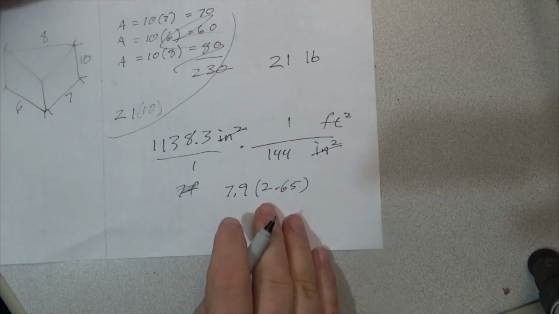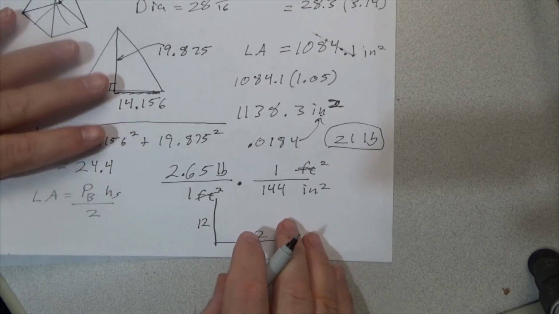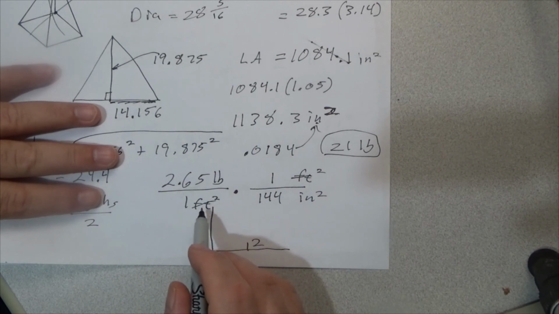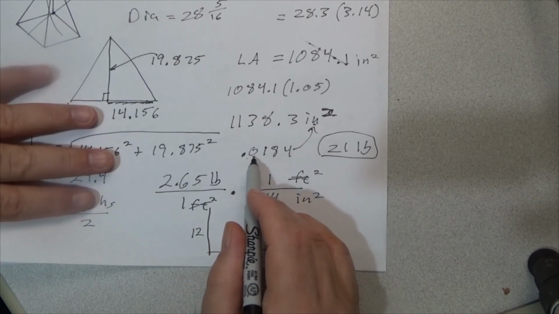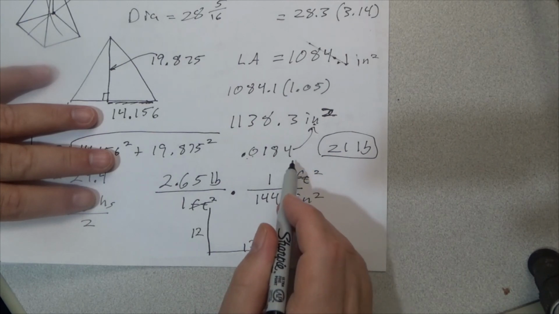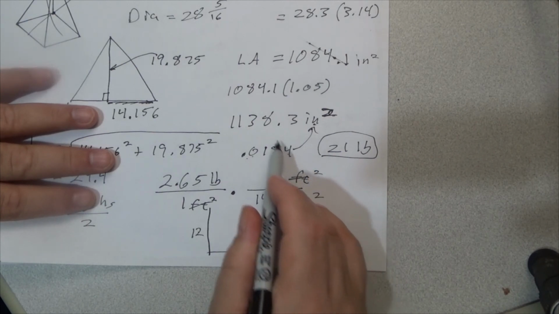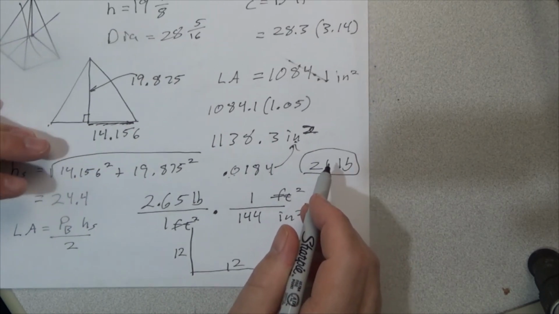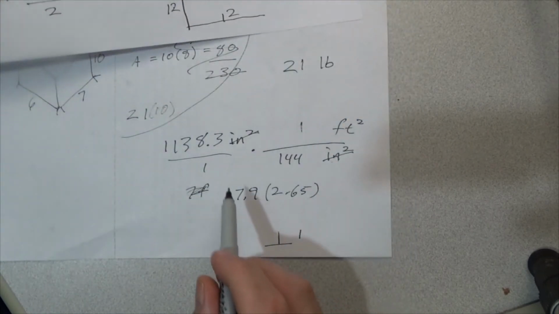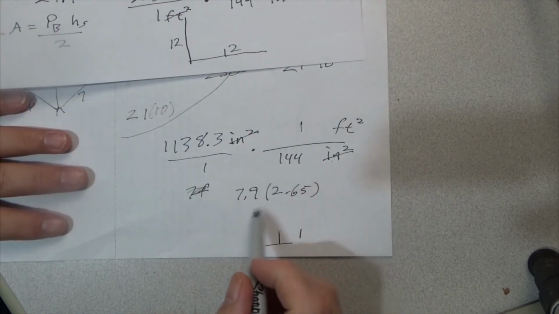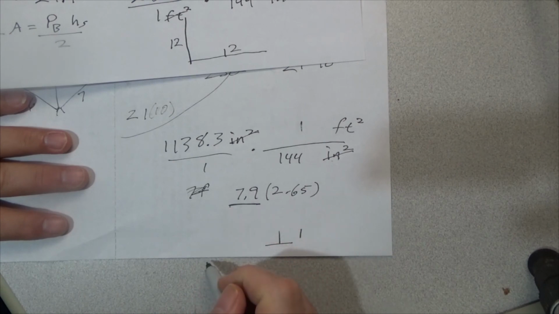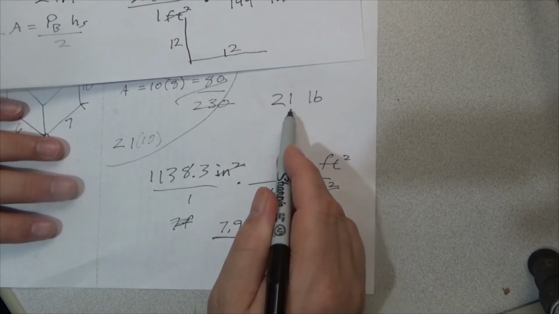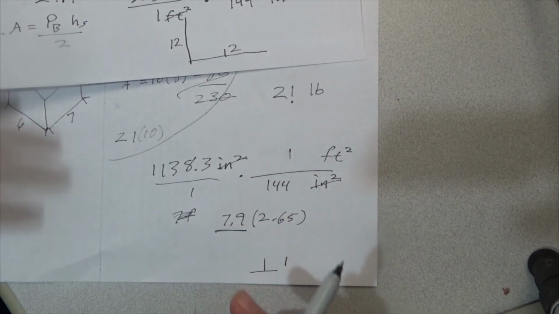So the first way I did it, I converted 2.65 pounds per square foot into 0.0184 pounds per square inch. Then I took this number and multiplied it by that to get 21 pounds overall. The second way I did it was first converting my square inches into square feet, which was 7.9 square feet. Then I just multiplied that by 2.65 and I still got 21 pounds. Okay?